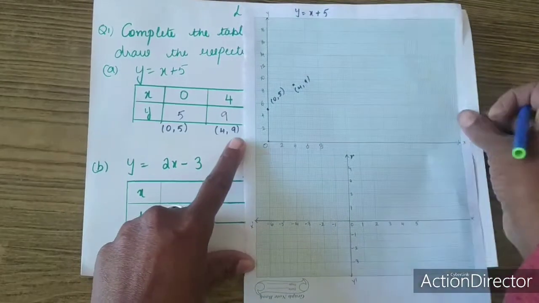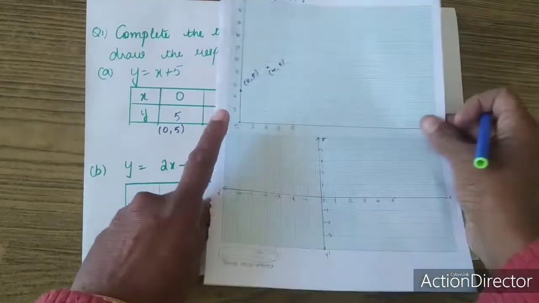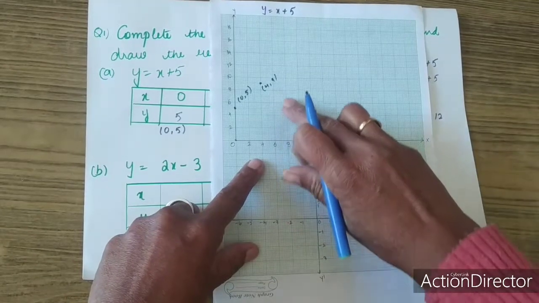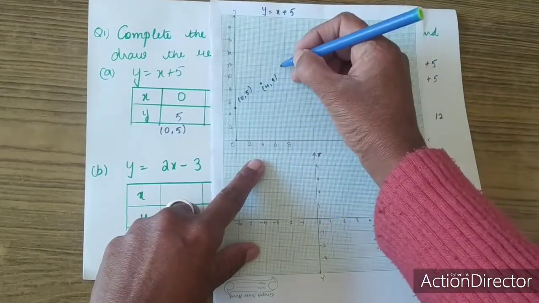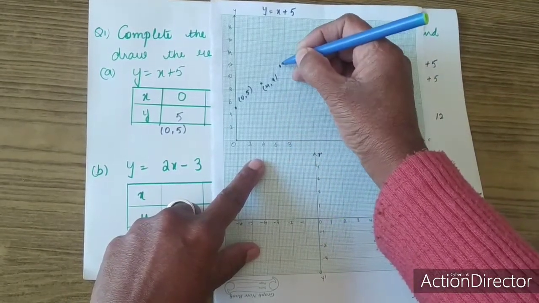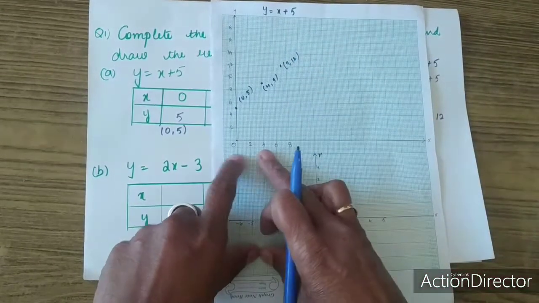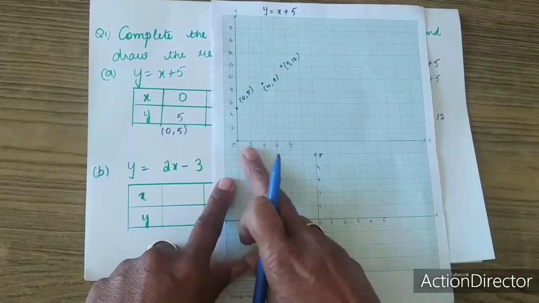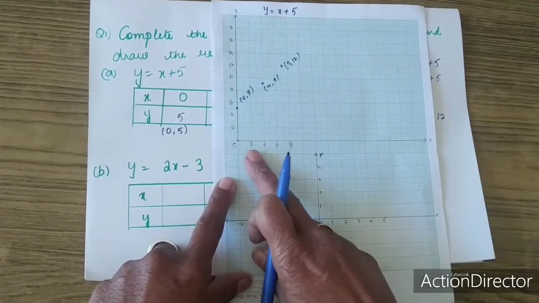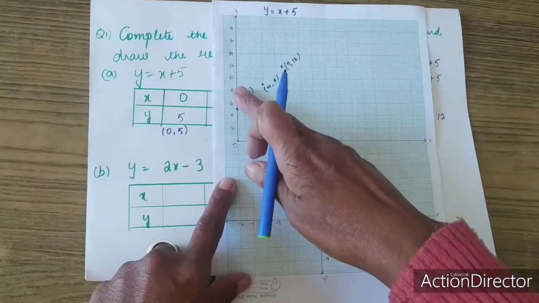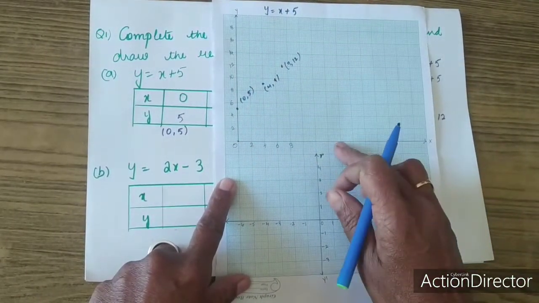Next one is 7, 12. So on x-axis you take 7 and on y-axis it is 12. So again it is the intersection point of 7 and 12. Always remember, take the uniform scale. I have taken in multiples of 2, 0, 2, 4, 6, 8. Here also 0, 2, 4, 6, 8, etc.